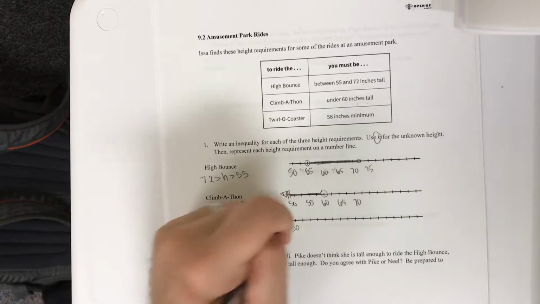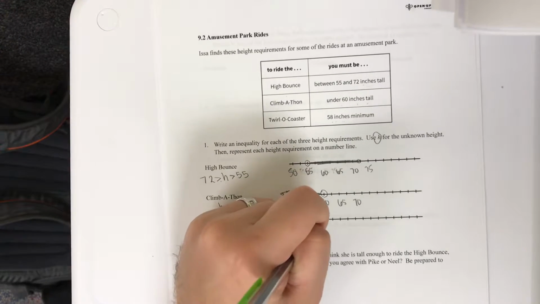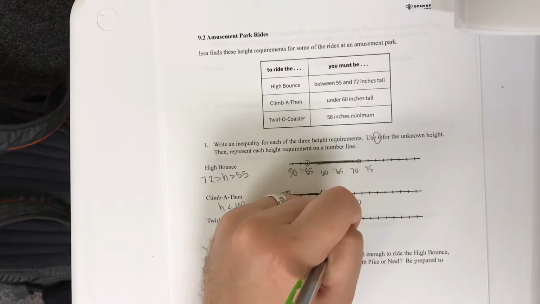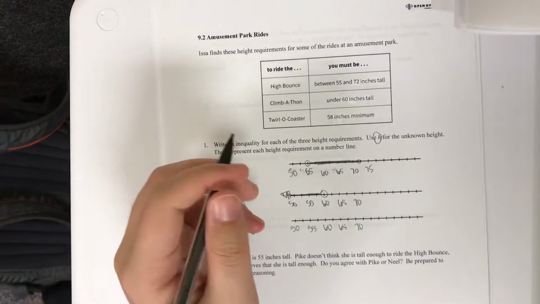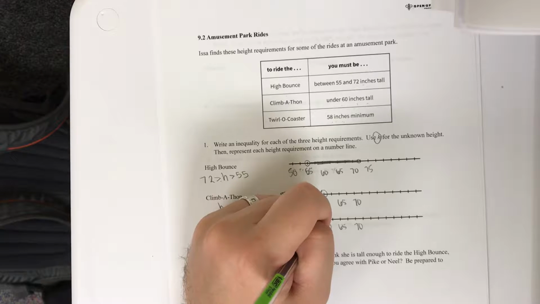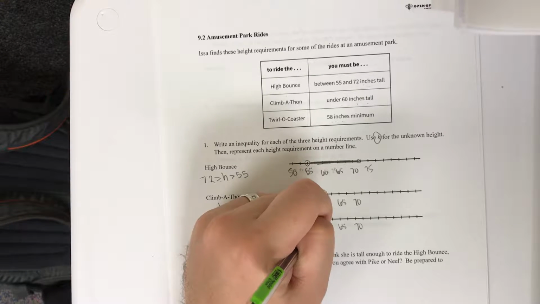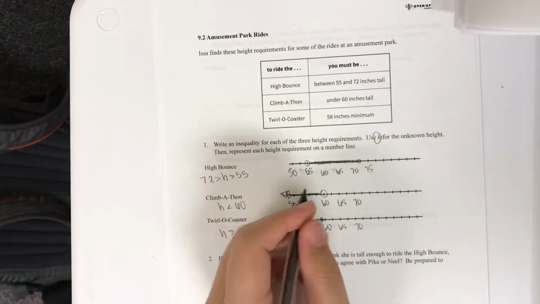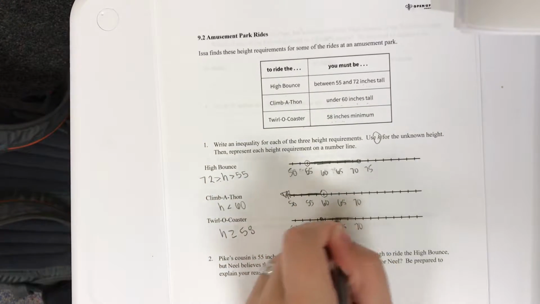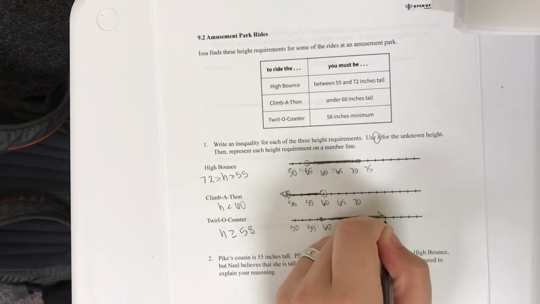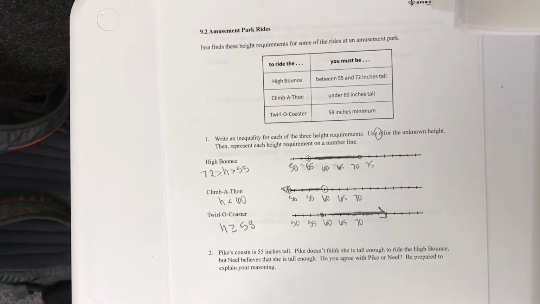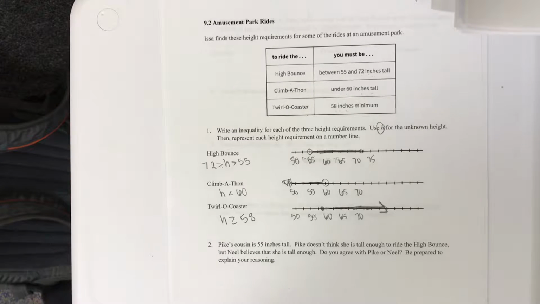And then I have 50, 55, 60, 65, 70. And for this one, I have to be greater than 58, so 58 is going to be somewhere around here. And we're looking at any value greater than that. So I'm going to shade in to indicate that it's any height greater than that. All right, and so that's how we do that part.